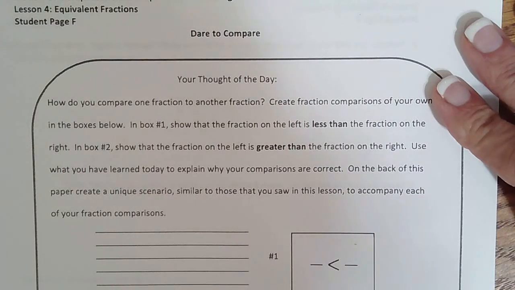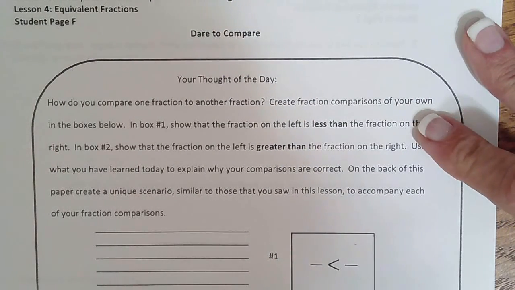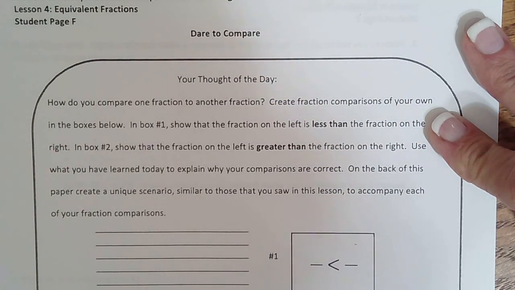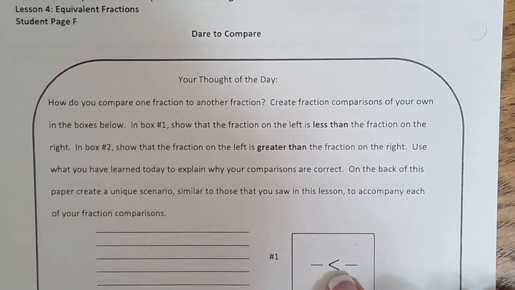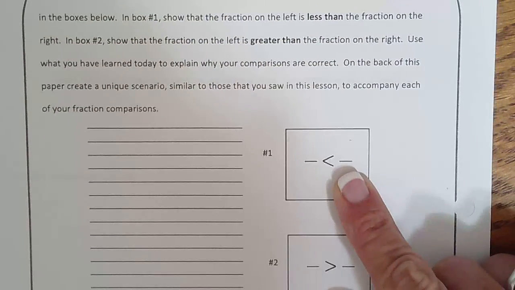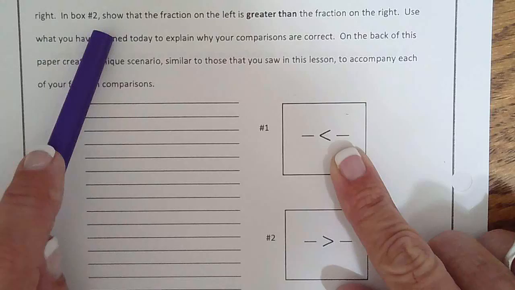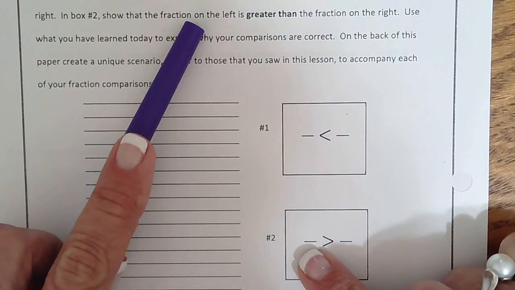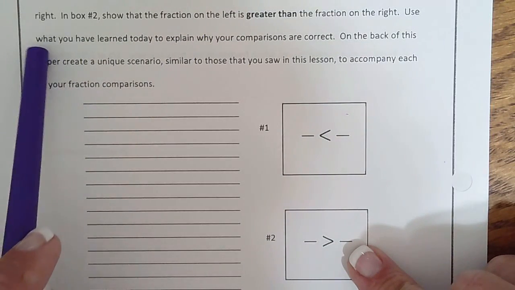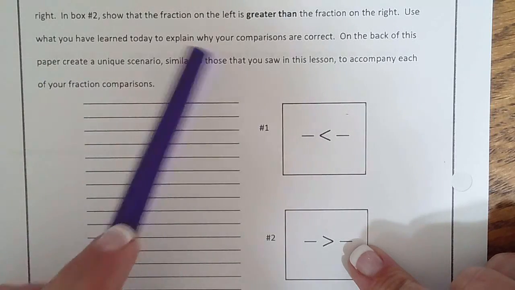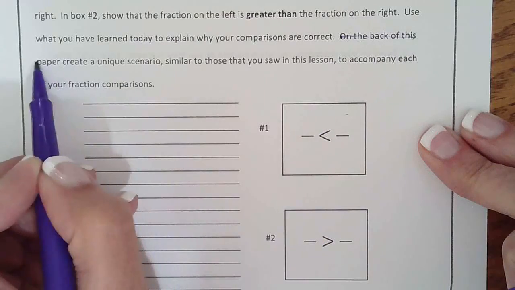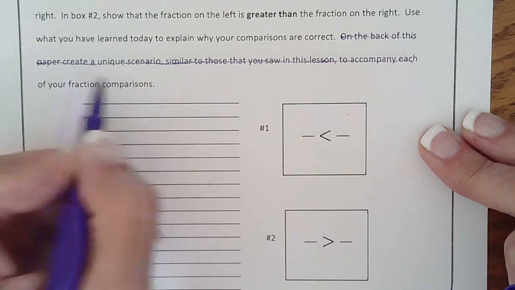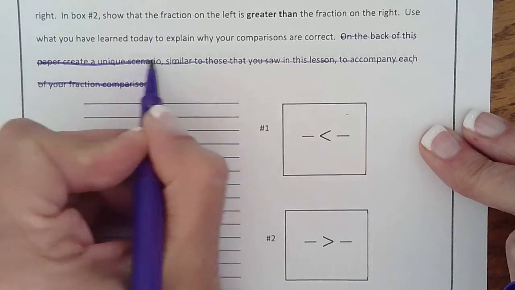So how do you compare one fraction to another fraction? Create fraction comparisons of your own in the boxes below. In box 1, show that the fraction on the left is less than the fraction on the right. In box 2, show that the fraction on the left is greater than the fraction on the right. Use what you have learned today to explain why your comparisons are correct. And then we're not going to do this. So on the back of this, create scenarios. Okay, so we'll just cross that out. We're not going to do that part.